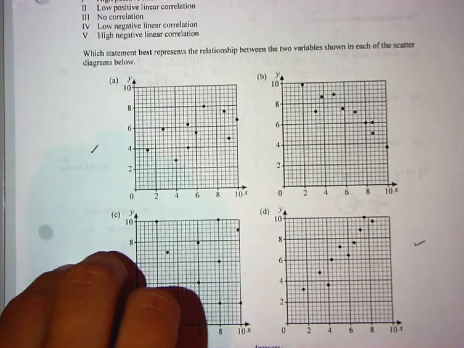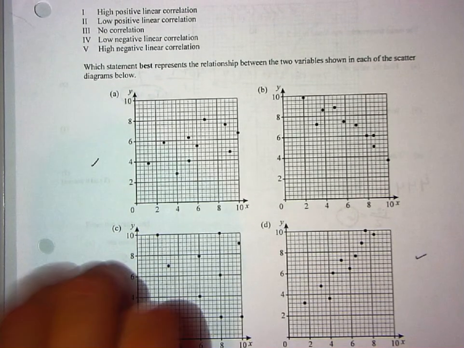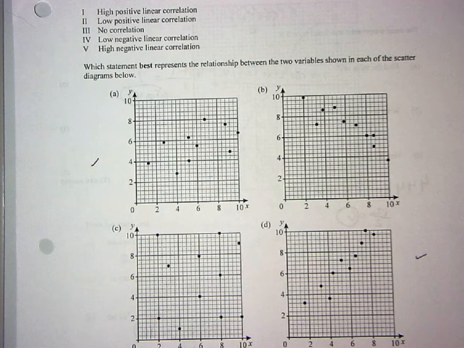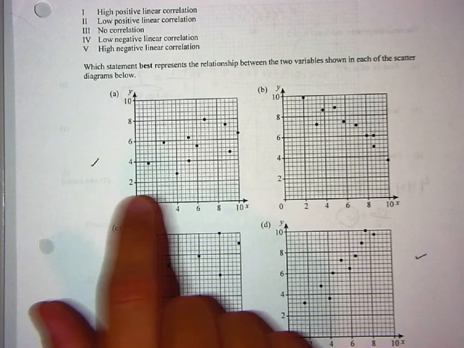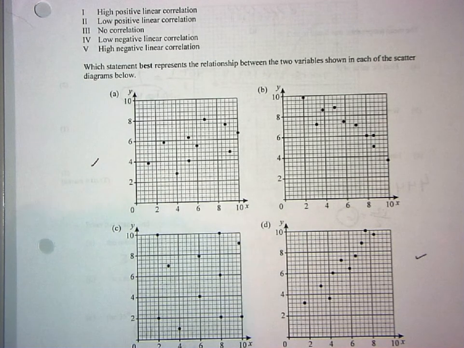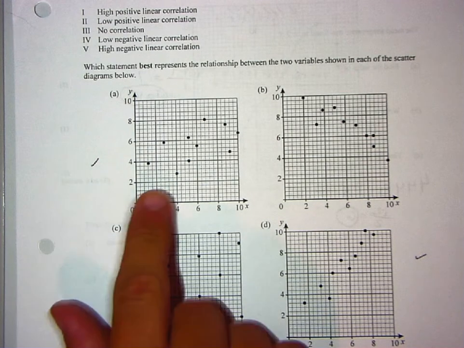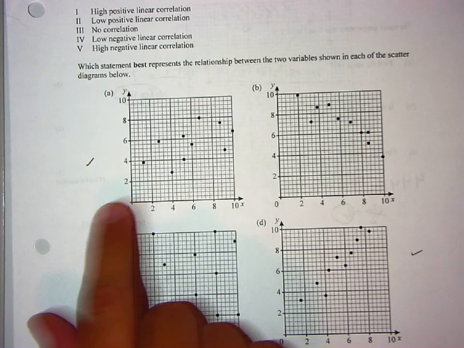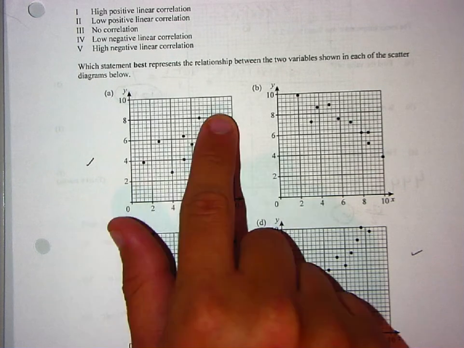Low correlation because that R value wouldn't be extremely high. It would just be a pretty low R value. Remember, the closer the R value is to 1, the stronger the correlation you have.